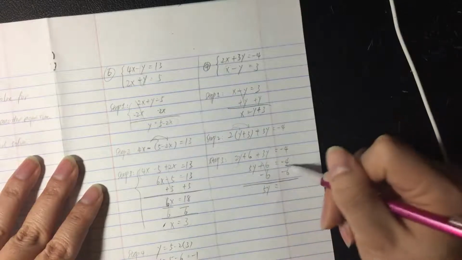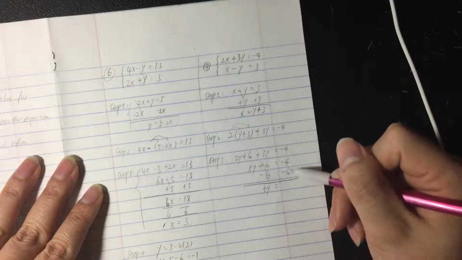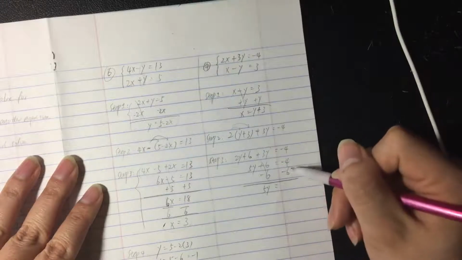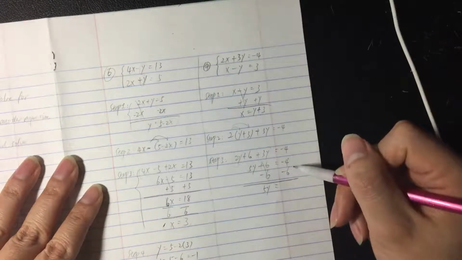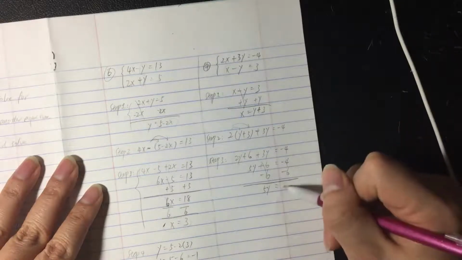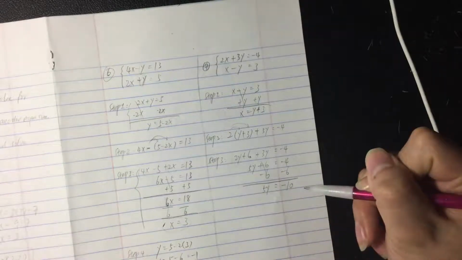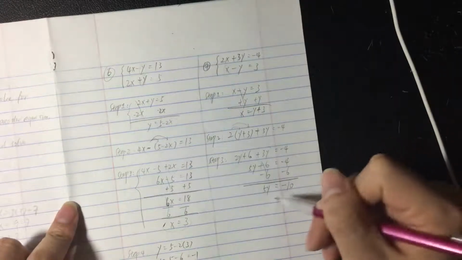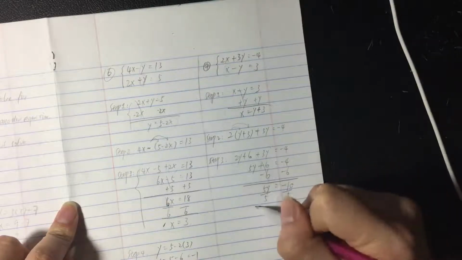On the right side, -4 and -6, we combine like terms. When we're adding two numbers with the same sign, keep the sign and add the magnitudes, 4 plus 6 is 10. In order to get y by itself, we divide both sides by 5.